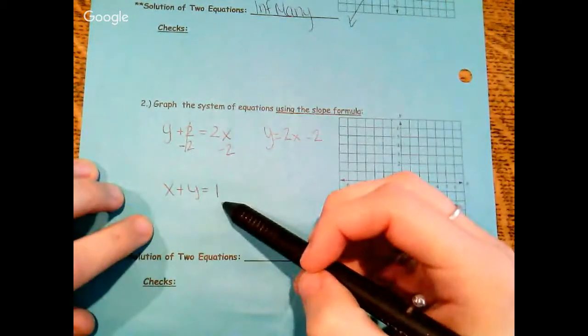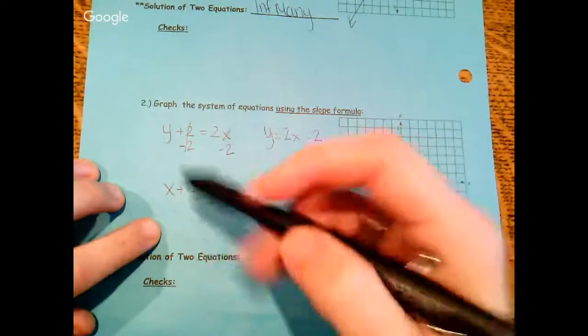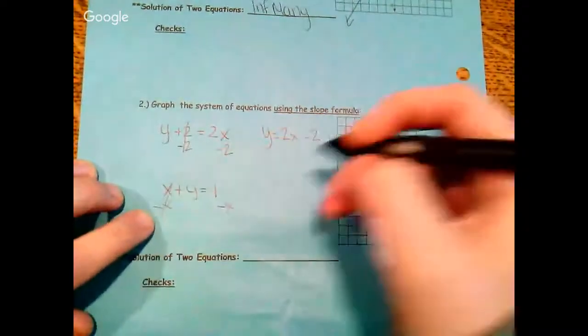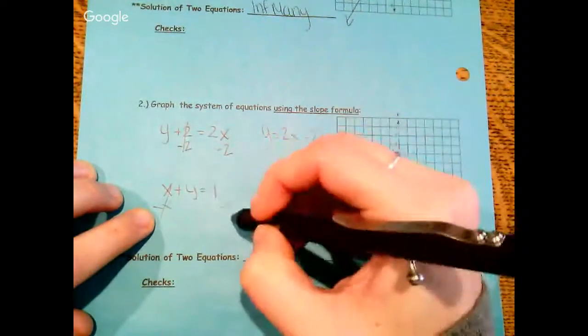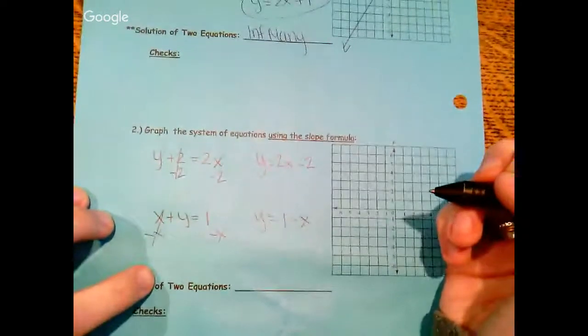The next one down here, I have to get y all by itself. How do I do that? Well, I'm adding an x. The opposite of adding is subtracting x. Those cancel. We get y equals, well, 1 minus x. I can't combine them because one has an x and one doesn't. It's going to look like this.